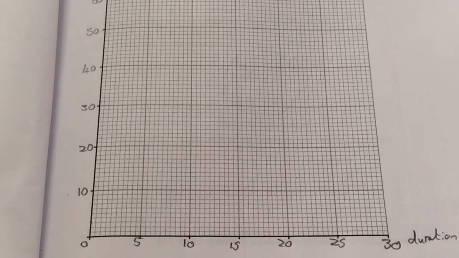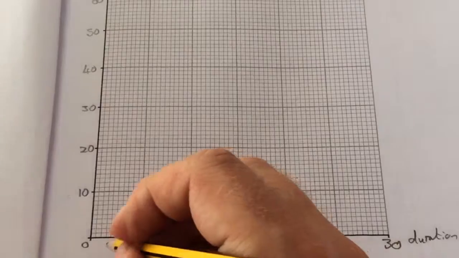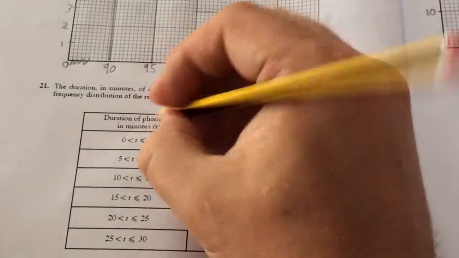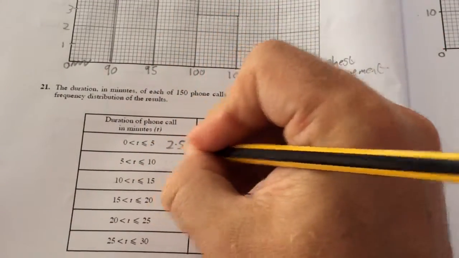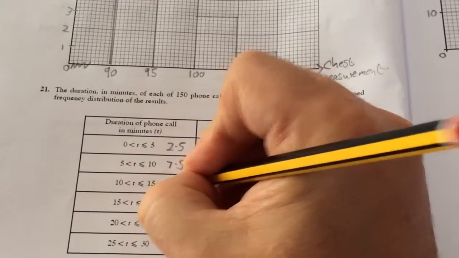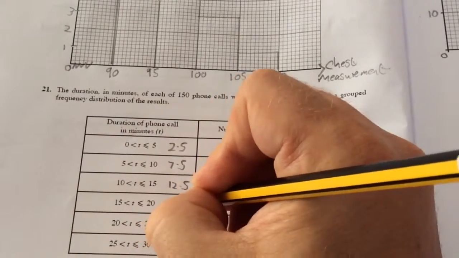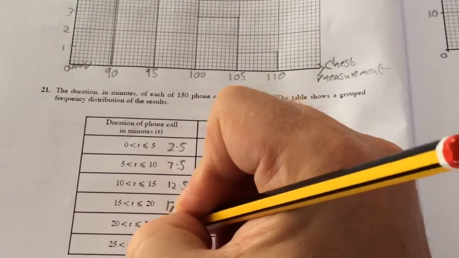It's asking for a frequency polygon. So 0 to 5, the midpoint of 0 and 5 is going to be 2.5. The midpoint of 5 and 10 is 7.5. The midpoint of 10 and 15 is 12.5. The middle of 15 and 20 is 17.5.